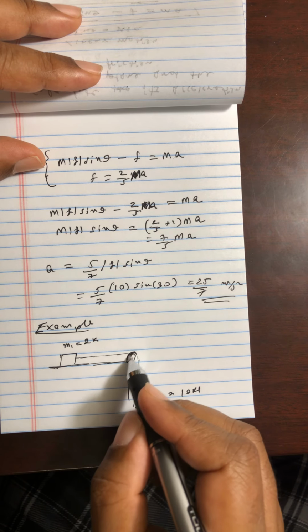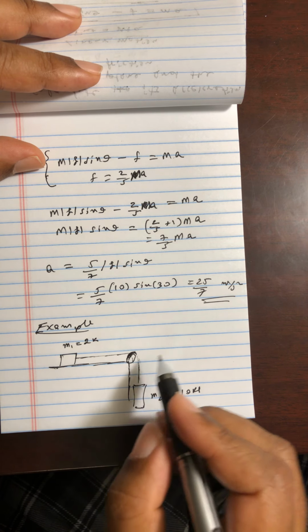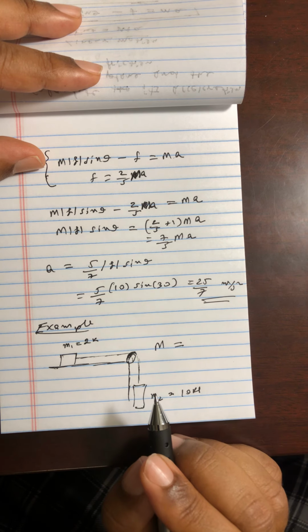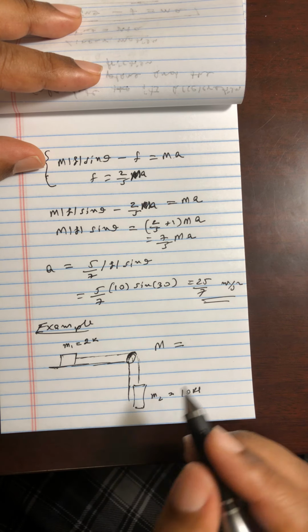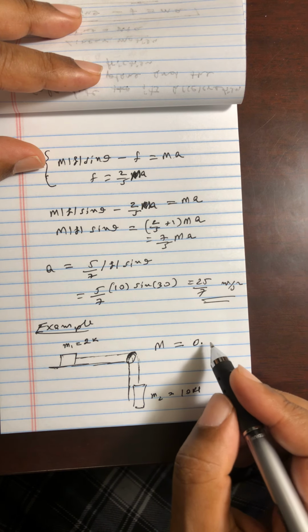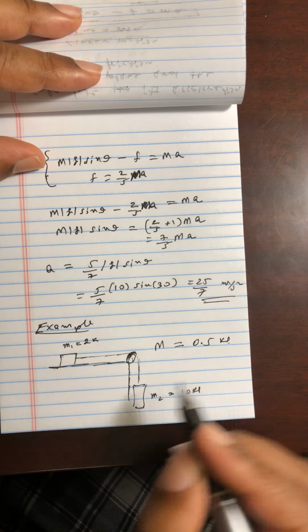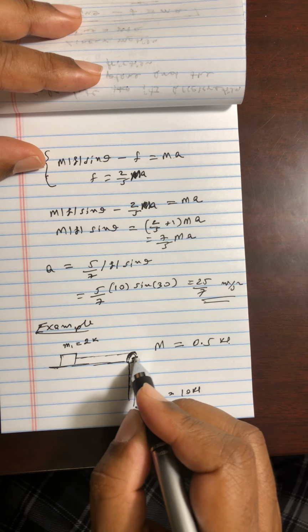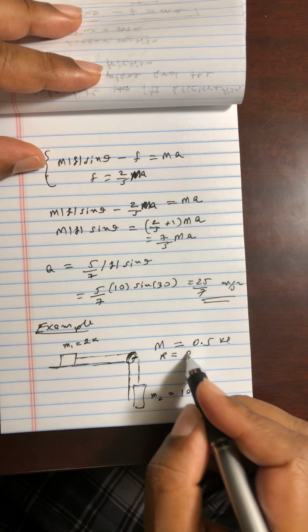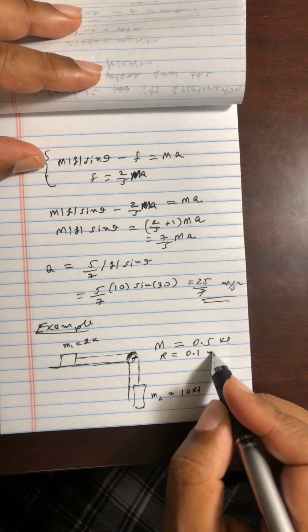And this cylinder over here, capital M, let's say it is maybe 0.5 kilograms. Let's say the radius of the cylinder is 0.1 meters.